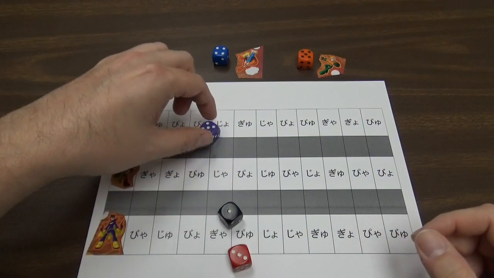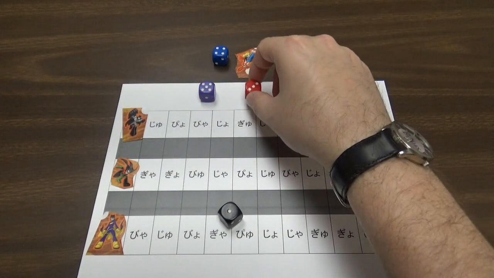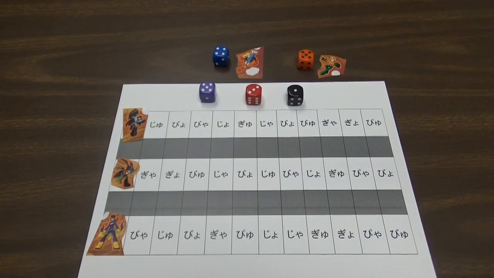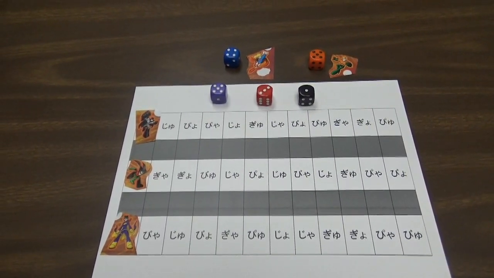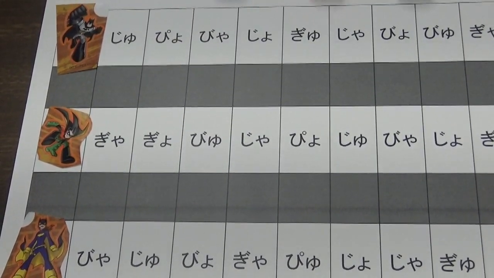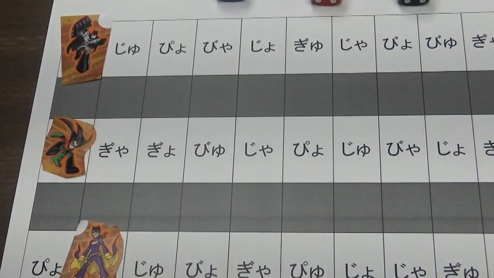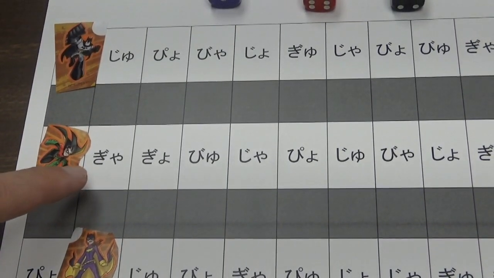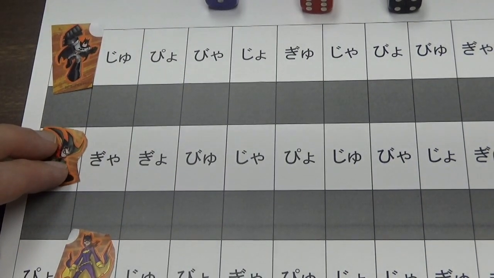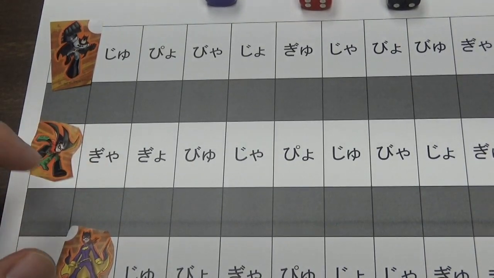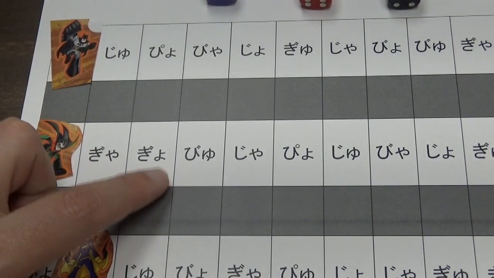Okay, this time we're going same order actually. Batgirl, Robin, and then Batman. I'll try to zoom in a bit here so you can see what their glides are. So Batgirl, first she's got bya. Let's say she gets that right. Now let's say Robin is actually kind of struggling. He's kind of like, gyo. Wait, gyo. Nope. Gyo's that one.